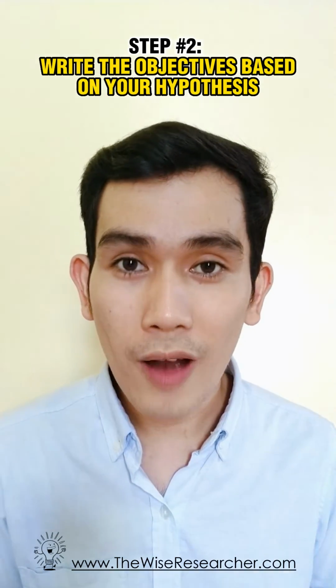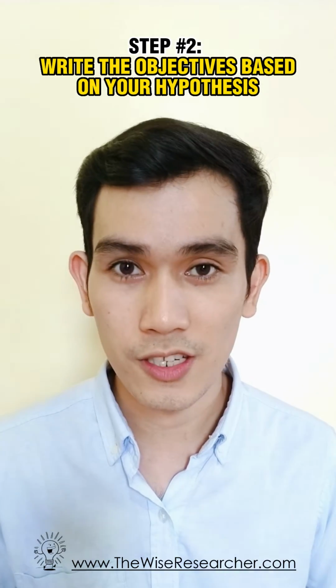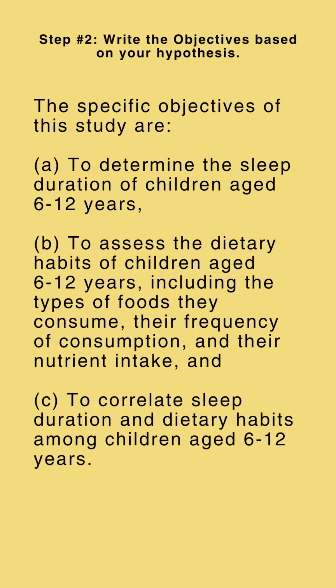Step number 2. Example. Based on the research question and hypothesis, the specific objectives of this study are: number 1. To determine the sleep duration of children aged 6 to 12 years. Number 2. To assess the dietary habits of children aged 6 to 12 years, including the types of foods they consume, the frequency of consumption, and their nutrient intake. Number 3. To correlate sleep duration and dietary habits among children aged 6 to 12 years.